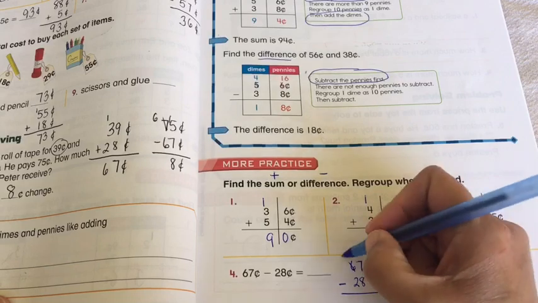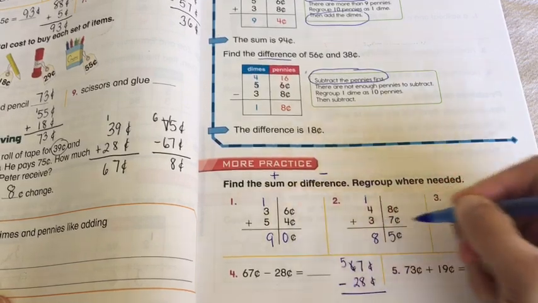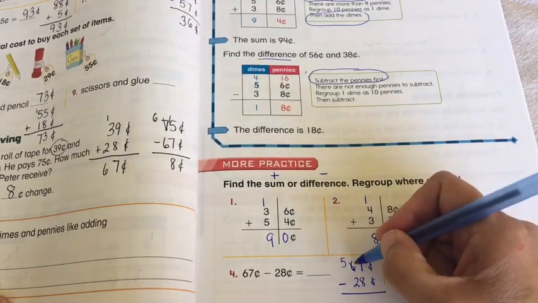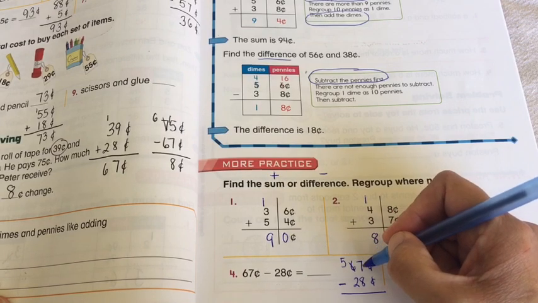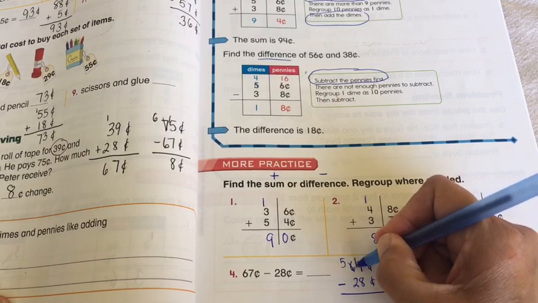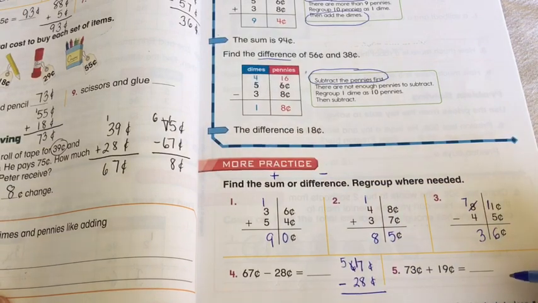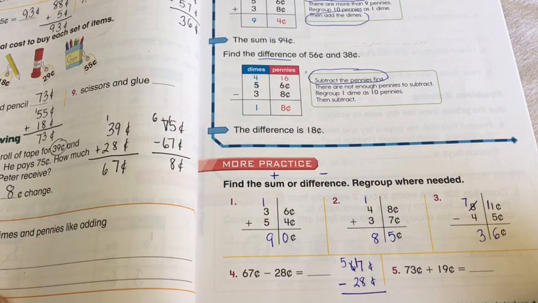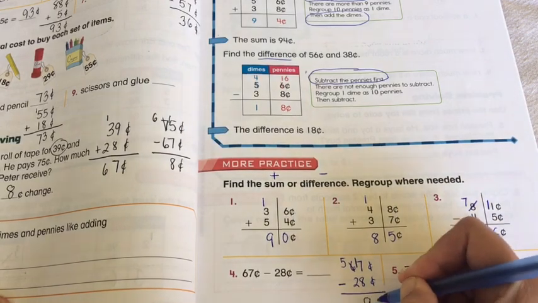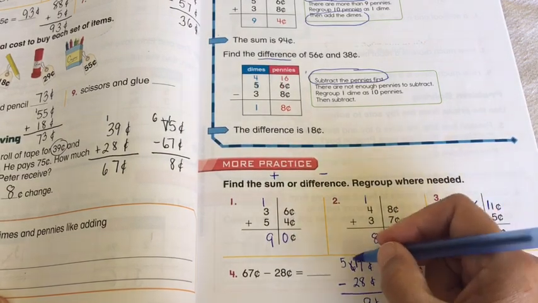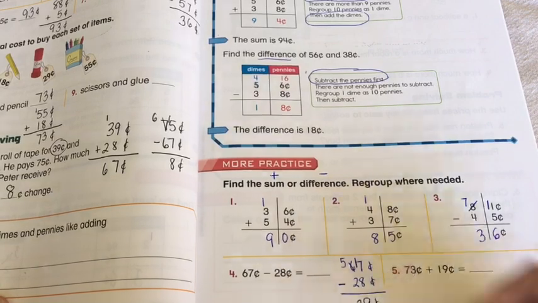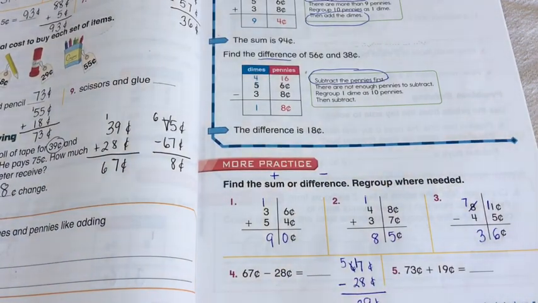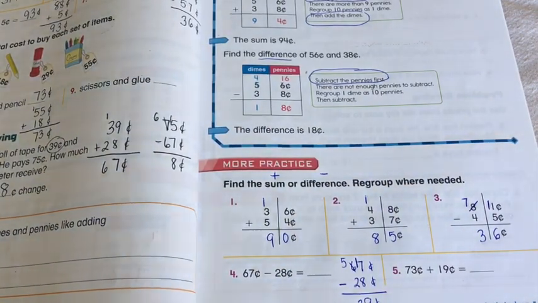So I do need to borrow a group of 10 from the tens place. 10 plus 7 makes 17, so I'm just going to put a 1 in front of it to create the number 17. 17 minus 8. And hopefully you have the same answer that I do.